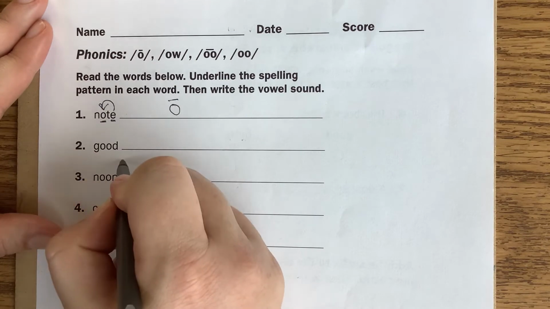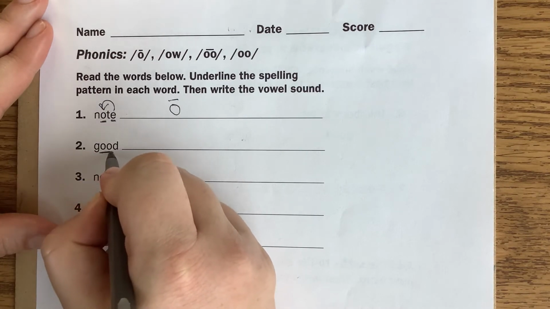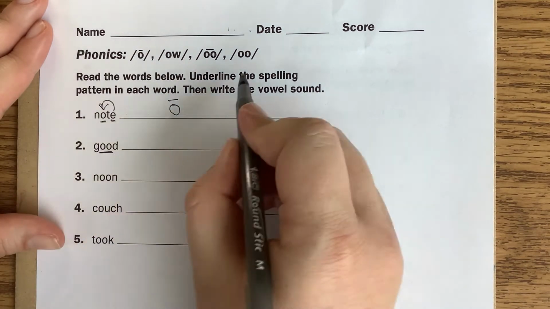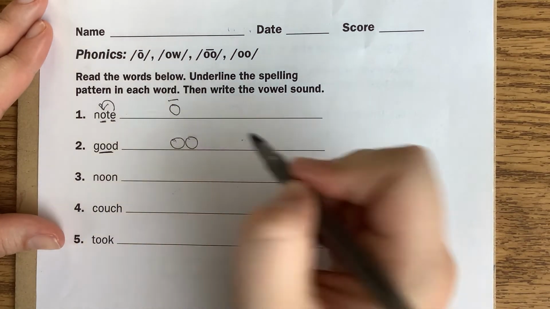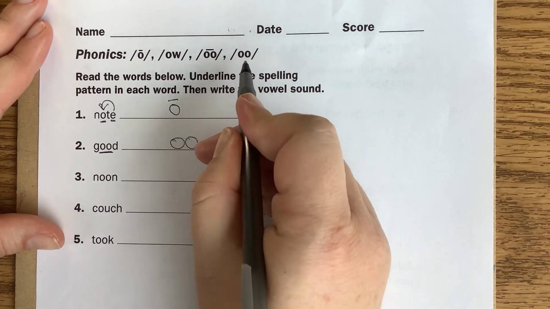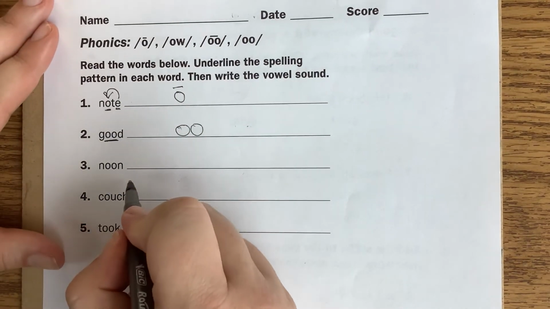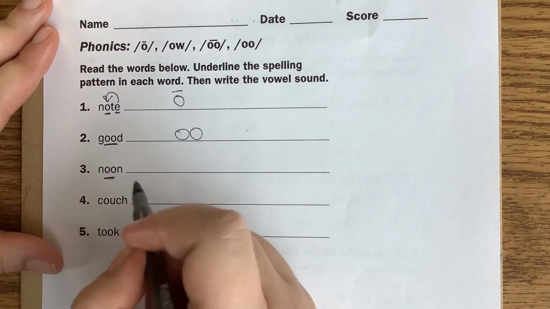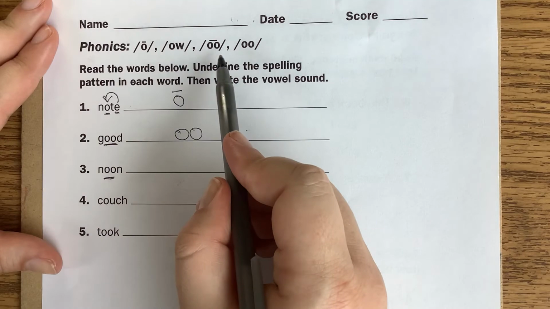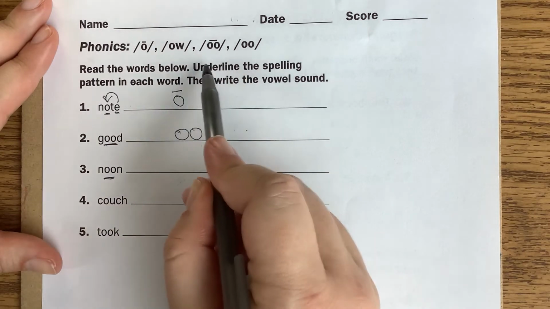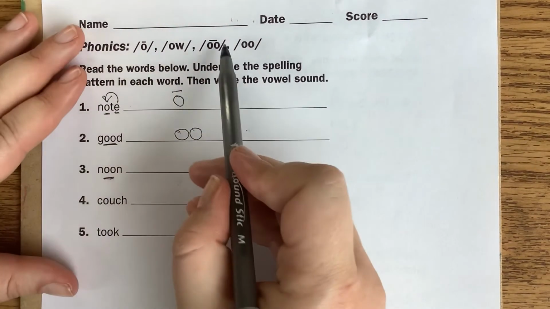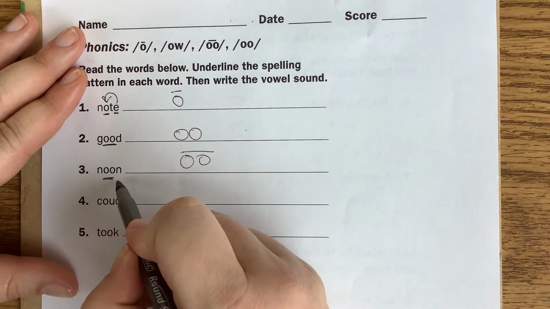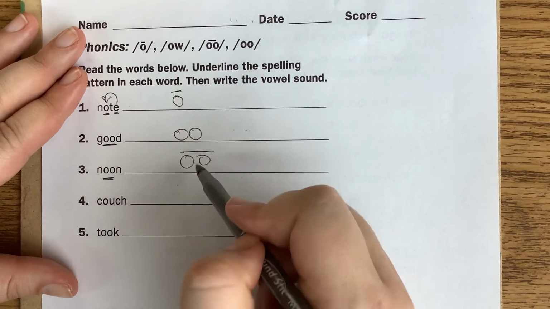Good. This word should have been good. It has an O sound, like foot, so it's just O. Noon. What makes the sound is the double O. It's not O, ow, it's ooh like goo, with a line above it.